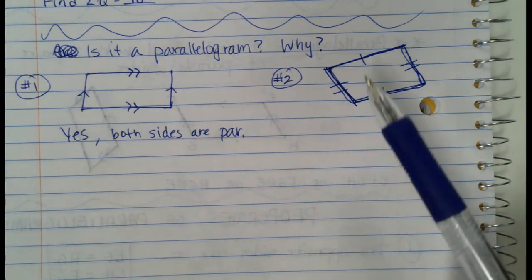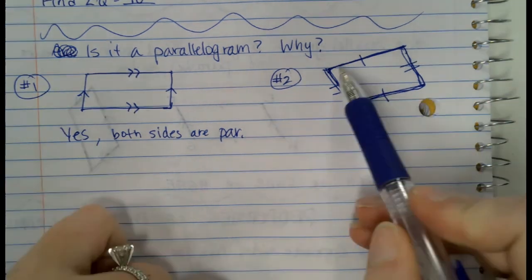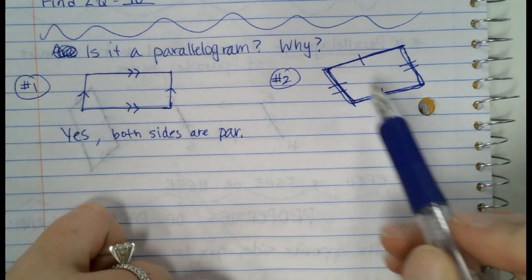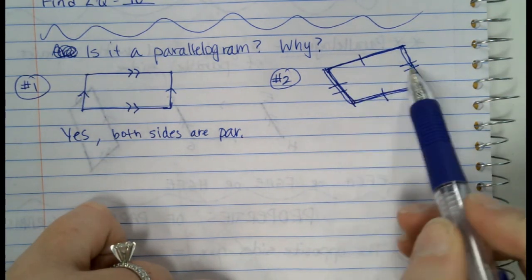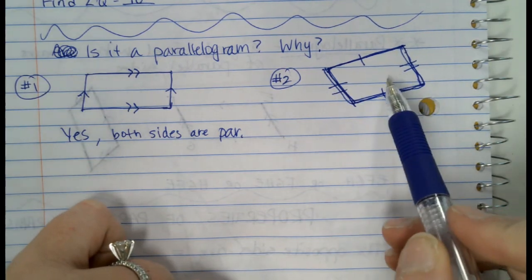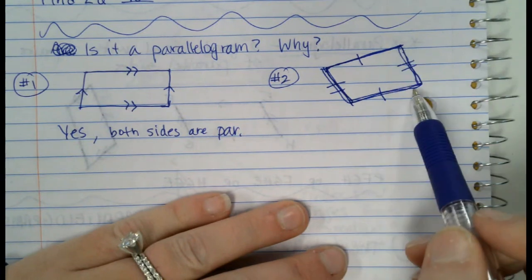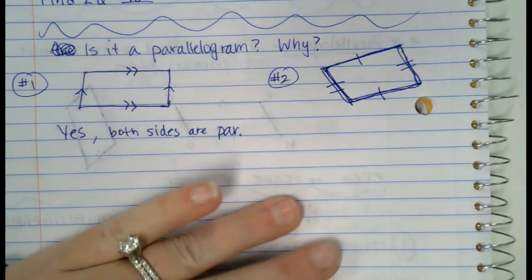So they may not look equal, but if I tell you this side and this side both have 1 tick mark, they're equal to each other. And if these sides both have 2 tick marks, they're equal to each other. So I'm telling you that these opposite sides are equal and these opposite sides are equal. So do you think that's a parallelogram?